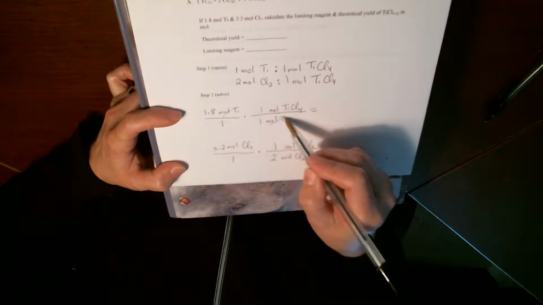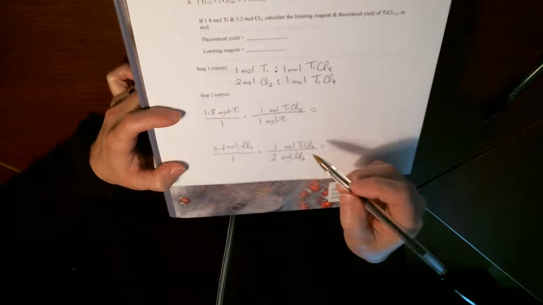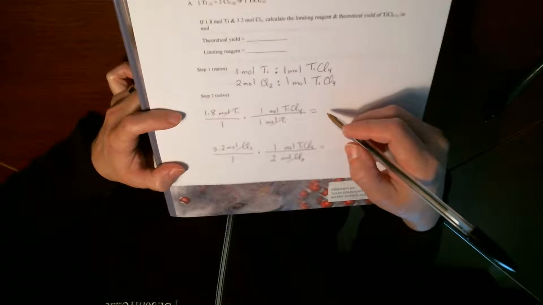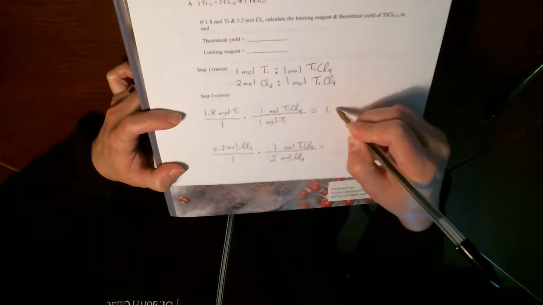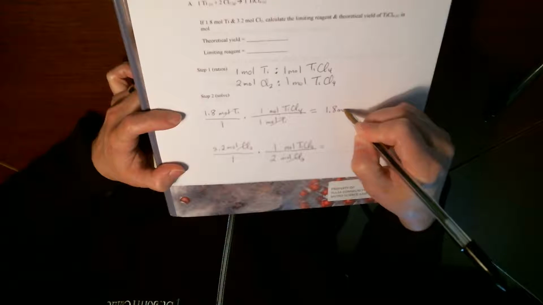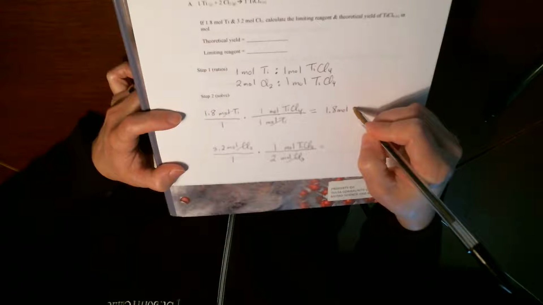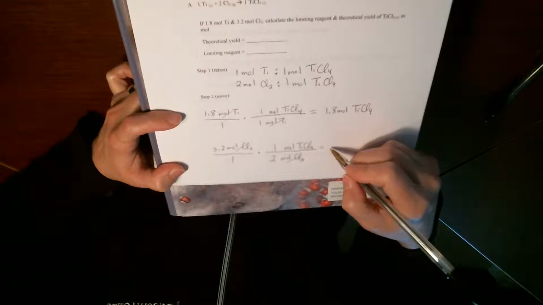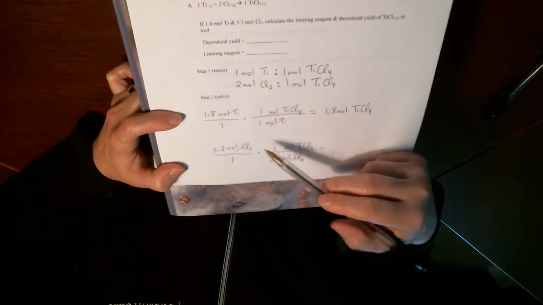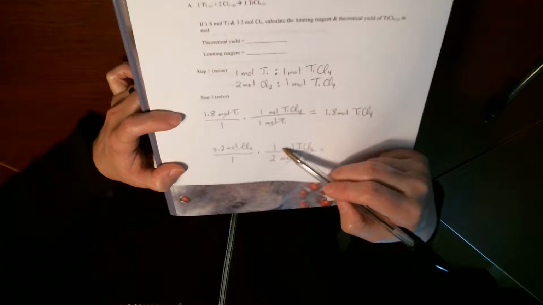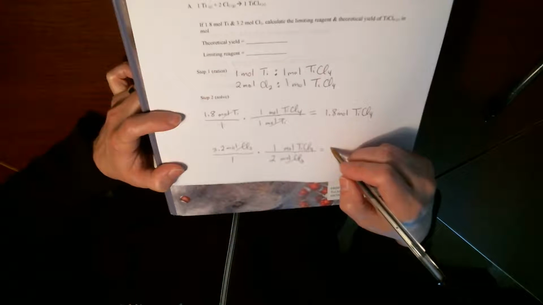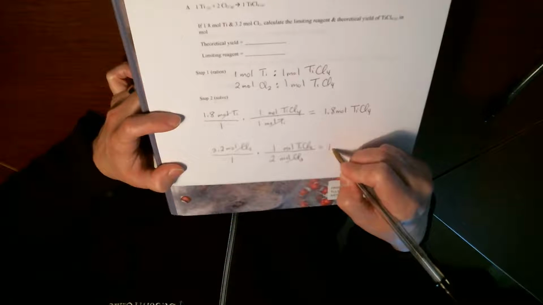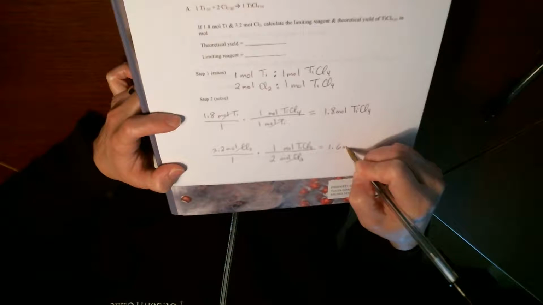So my moles of titanium cancel, and then I just multiply. So 1.8 times 1 divided by 1 is still 1.8 moles of titanium chloride. And then down here, you would go 3.2 times 1 divided by 2, and you can always pause this. I've actually already done these calculations, but if you need to pause to do them, you can.